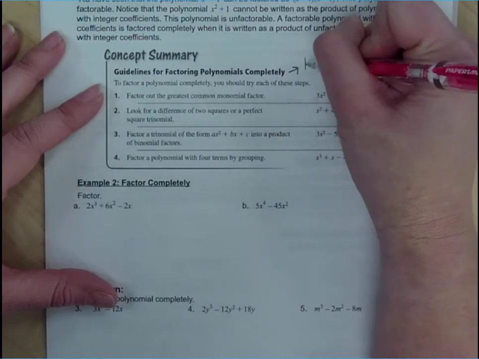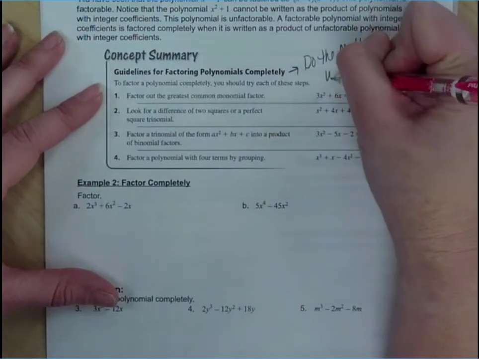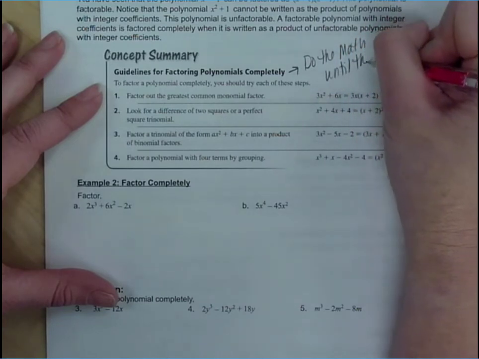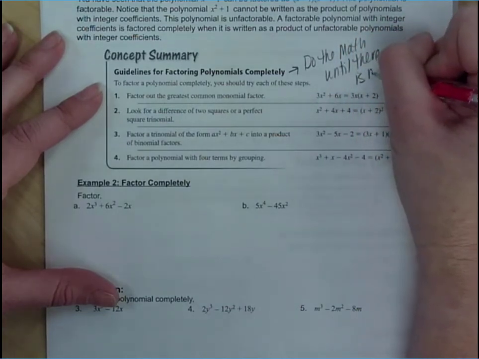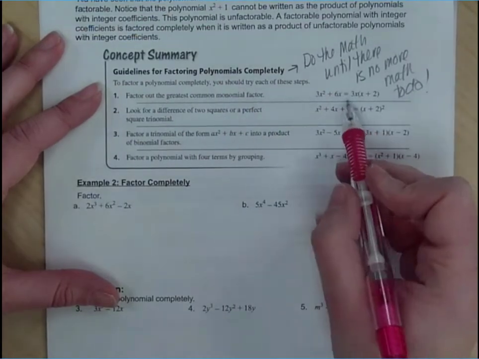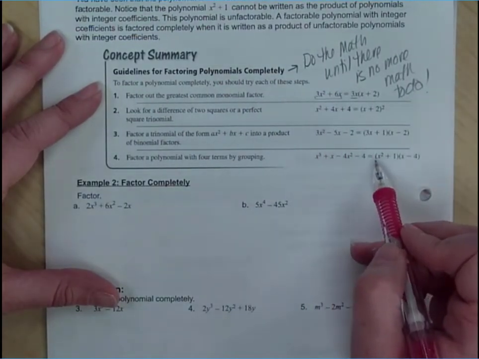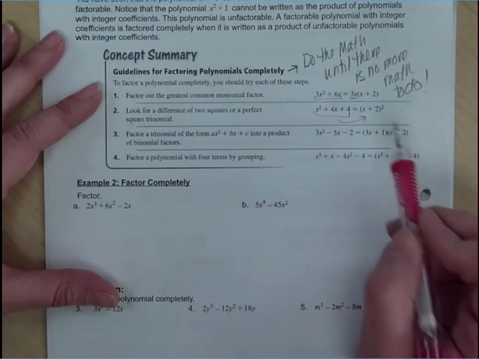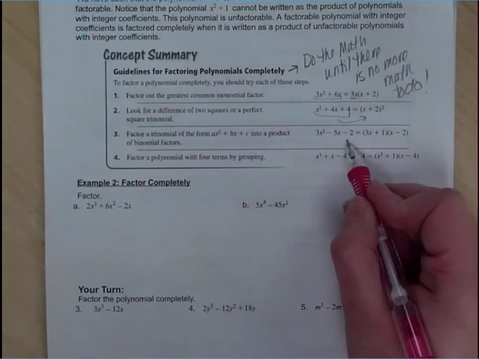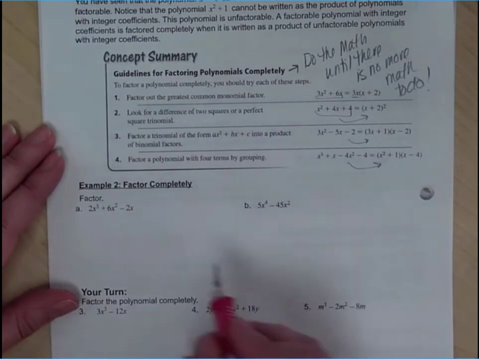This essentially means do the math until there is no more math to do. So here, I could have factored out a 3x. Here, we end up with x squared plus 3. Here, we can still factor, and same here. So make sure you always do the math until there's no more math to do.